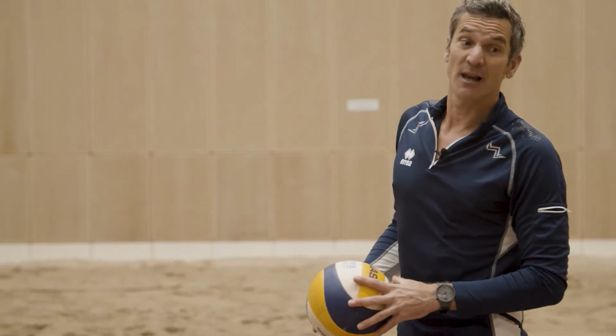Let's go. Okay, step 1 of the 4 steps is learning first to execute the power attack. We have 2 zones. That is the hard or power angle zone and the power line zone.